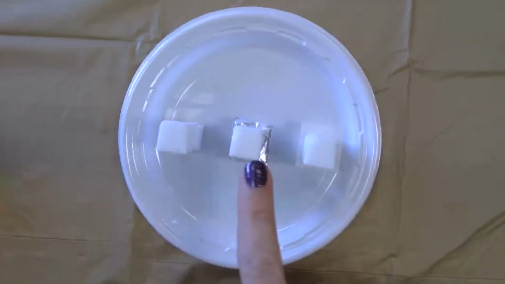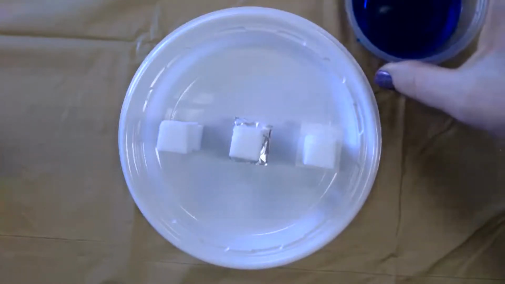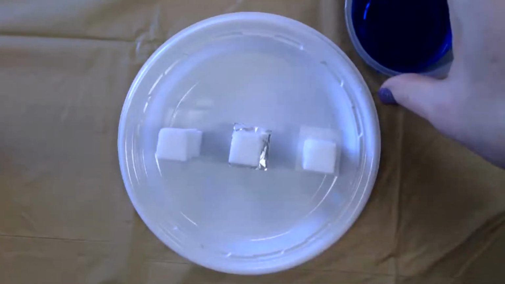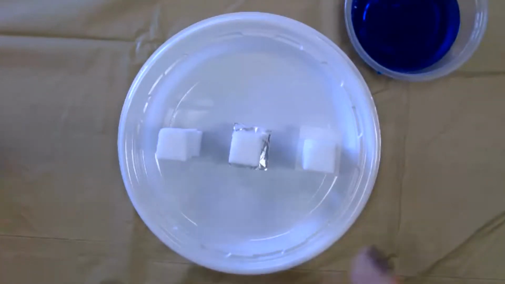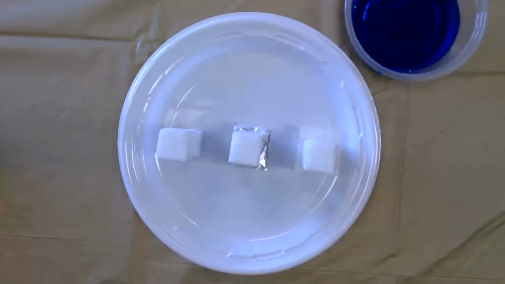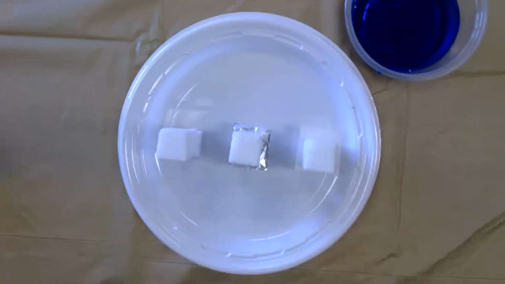So tower 1, tower 2, tower 3. We are now going to be adding some water to the plate. I have the water colored blue, so that way it's easier to see what's happening. I'm going to think when we pour this water on here, we're not going to be pouring it directly onto the towers or the sugar cubes. We're going to be pouring it here, and then we're going to just observe and see what happens.